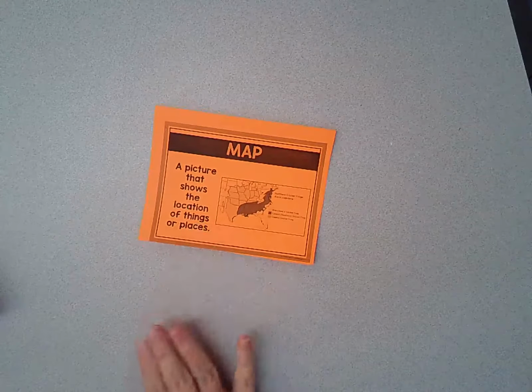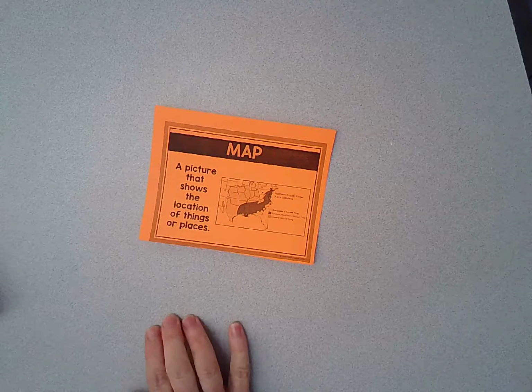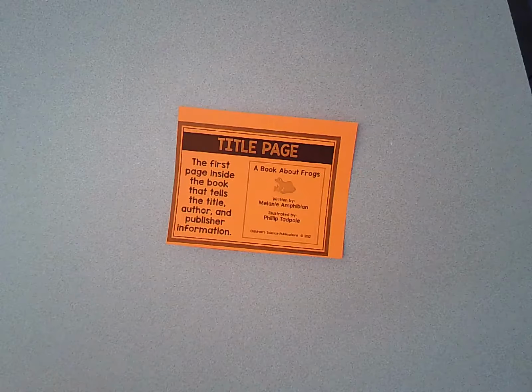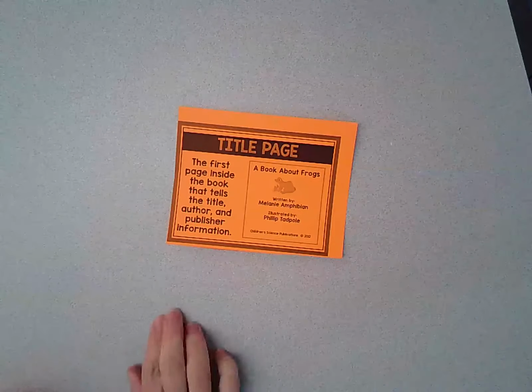So we're going to add to our toolbox today, our text feature toolbox. Are you ready? Today, we are going to be talking about a title page. So the title page is just the first page inside a book. It tells us the title, the author, and the publisher information.